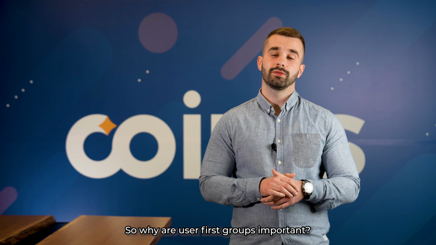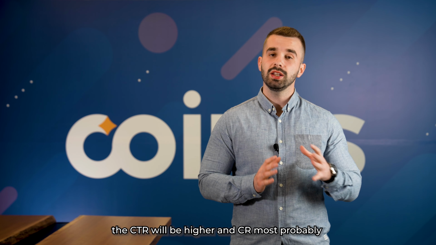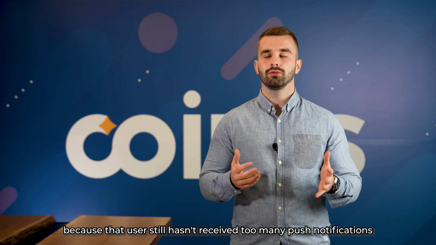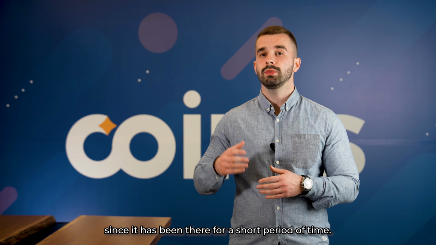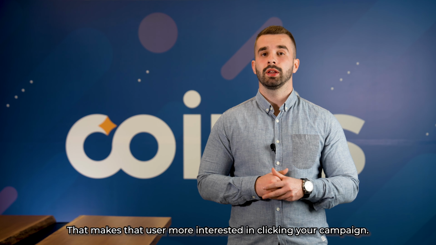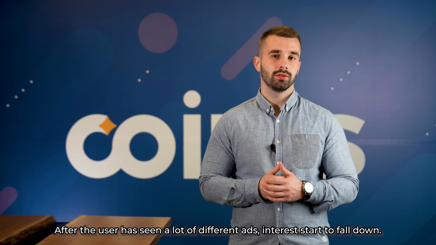So, why are user freshness groups important? Well, let's start by saying that the fresher the user, the higher the CTR will be and most probably the CR, because that user still hasn't received too many push notifications since he has been there for a short period of time. That makes that user more interested in clicking your campaign. After the user has seen a lot of different ads, interest starts to fall down.